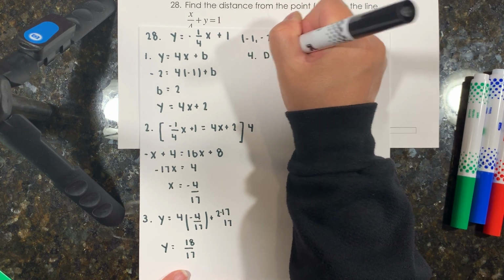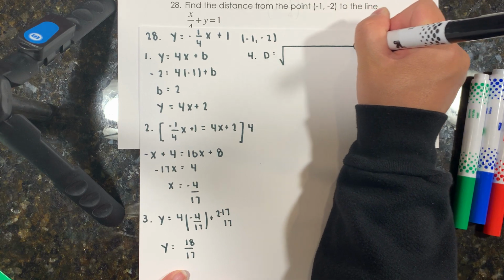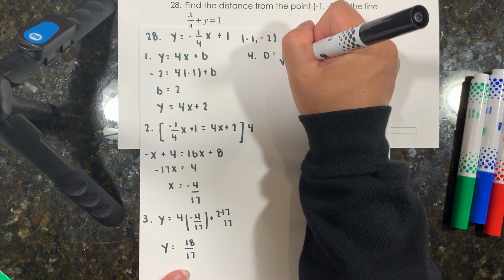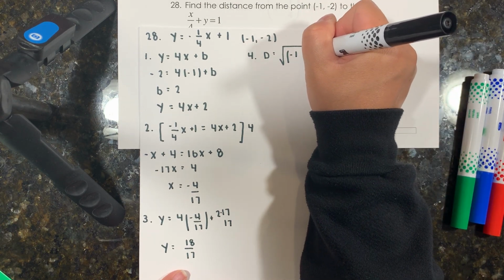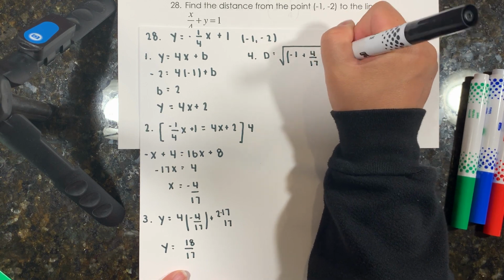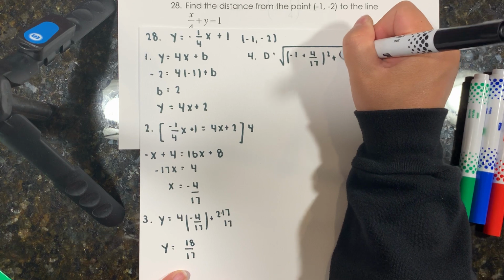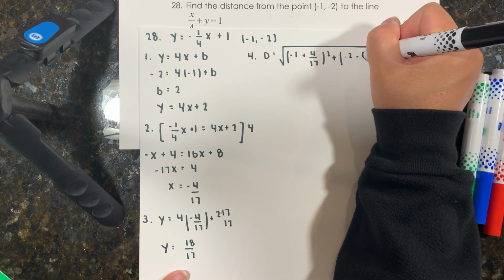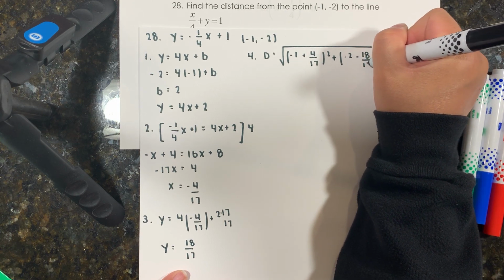And that would give me the distance is equal to the square root of x1, which is negative 1, minus x2, which turns into plus 4 over 17, plus negative 2 minus 18 over 17 squared.